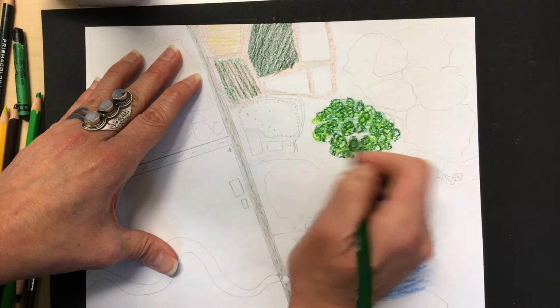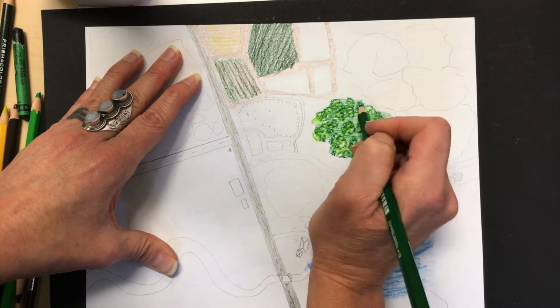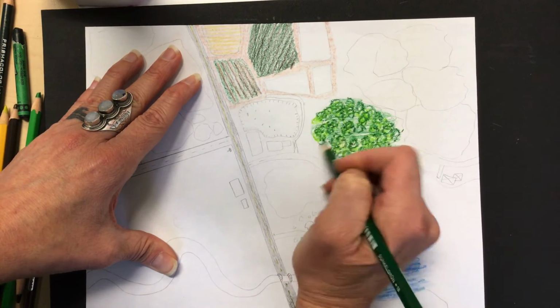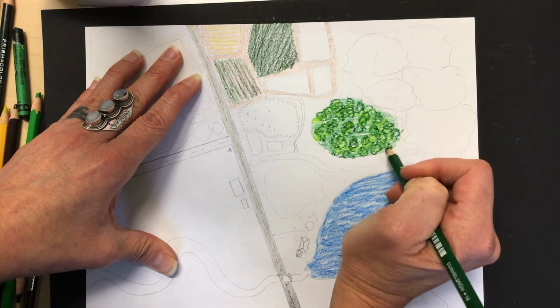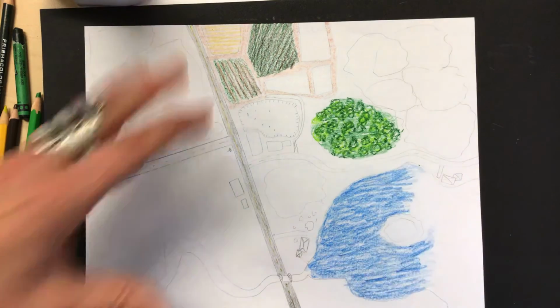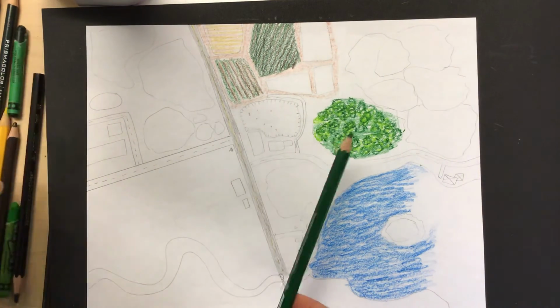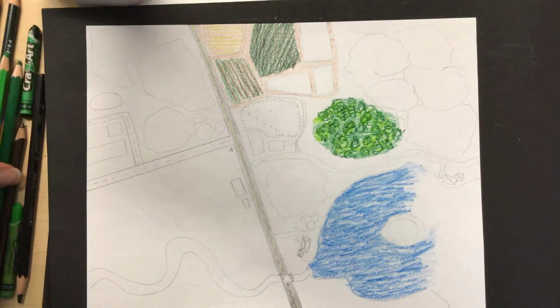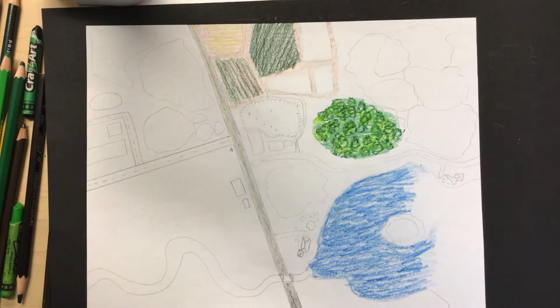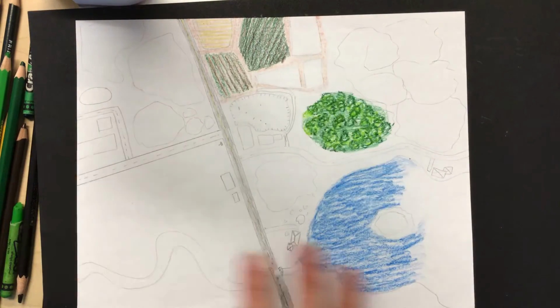And the cool thing is you can kind of color over the top of the whole thing. And now this looks like a little patch of trees. Okay. So you can see I'm using a variety of different materials, a variety of different colors, light greens to dark greens. So continue to color your artwork, develop all the different areas until everything is colored.